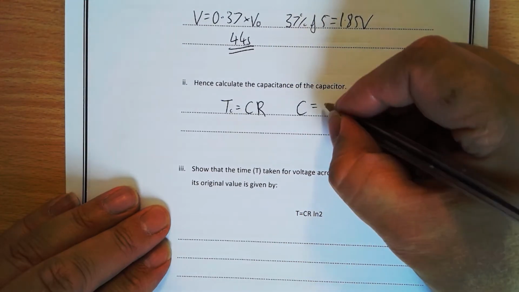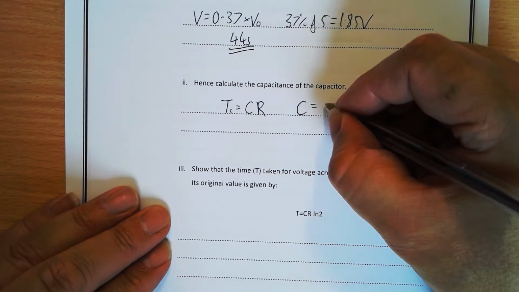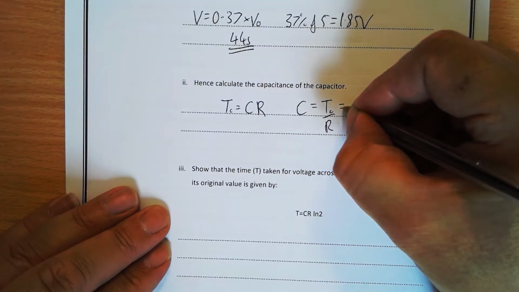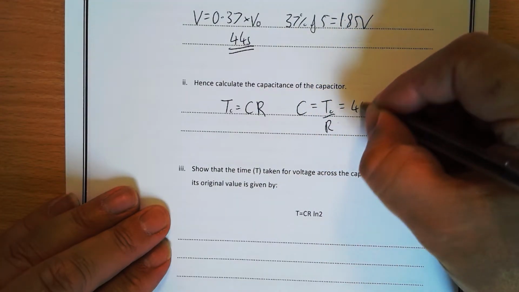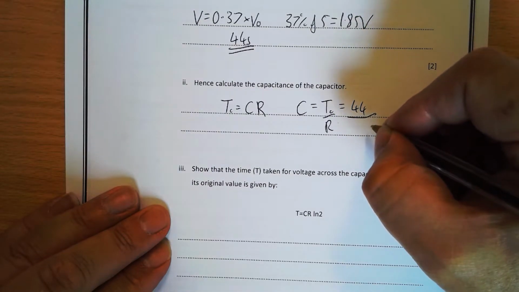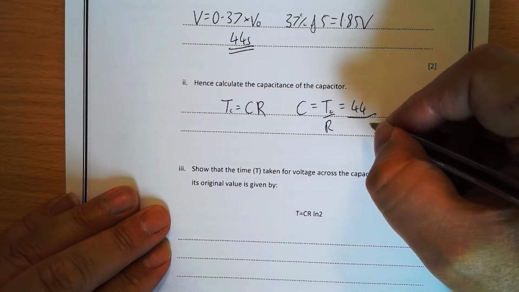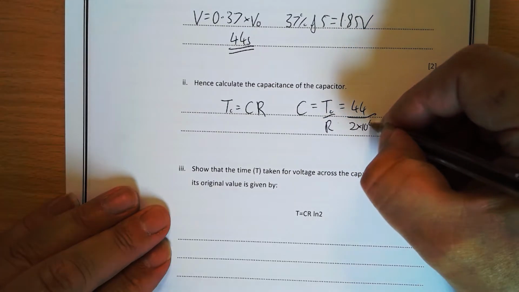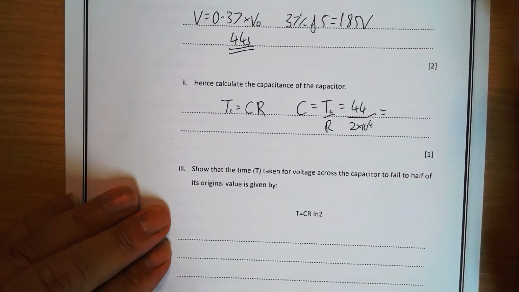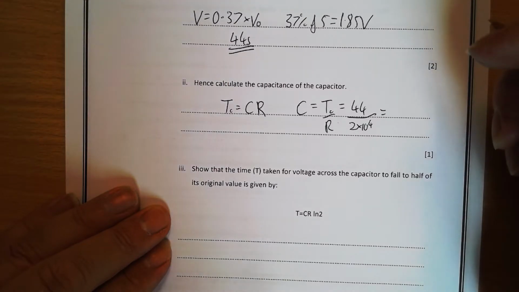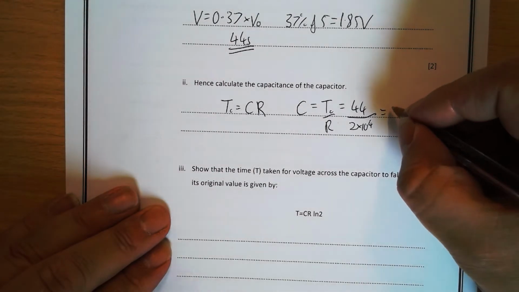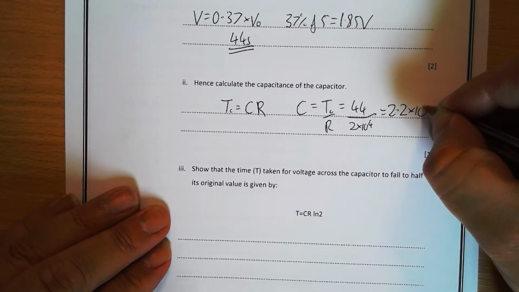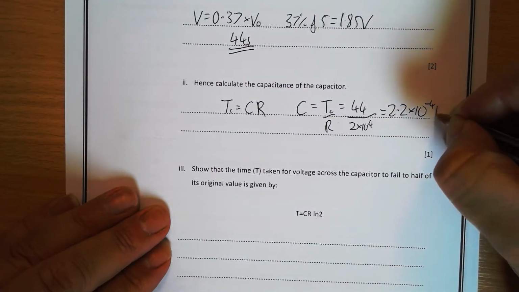Well, the capacitance is going to be the time constant divided by resistance, which is going to be 44 divided by, well, resistance was 20 kilo ohms, so that's 2 times 10 to the power 4 ohms. You could say 20 times 10 to the power 3 as I did before, but it comes out the same. And it comes out to be 2.2 times 10 to the minus 4 farads.